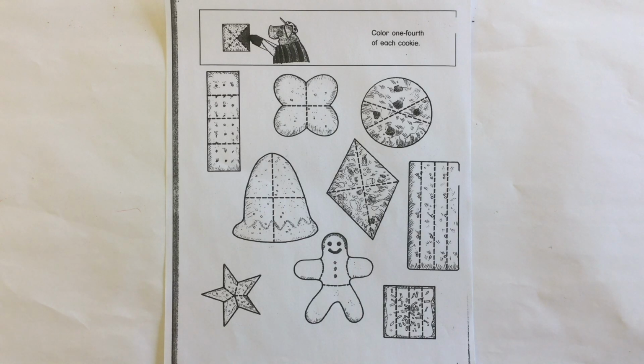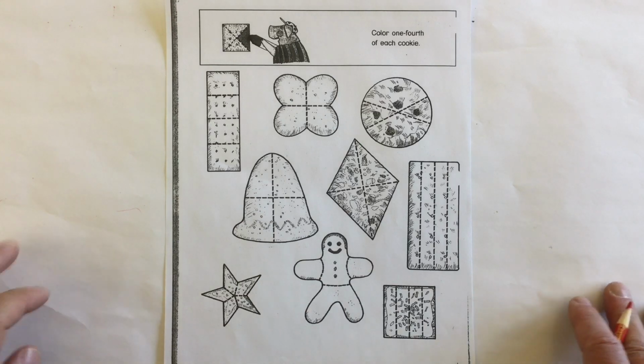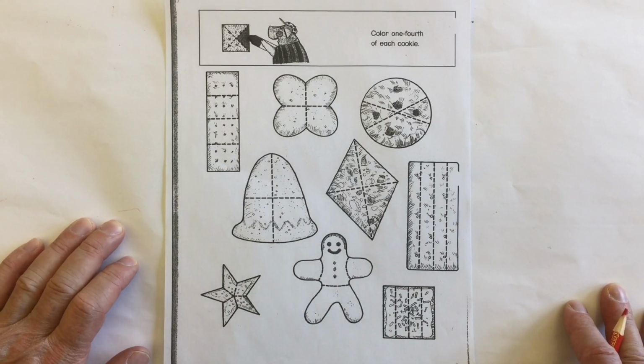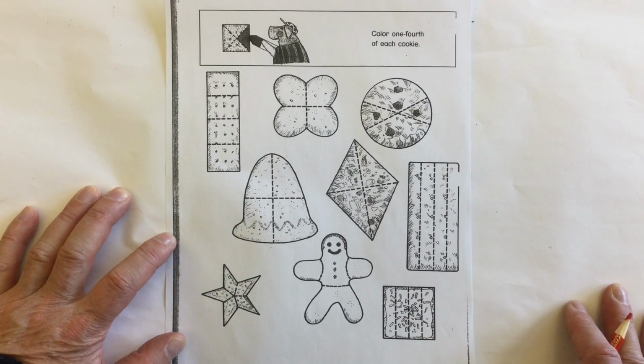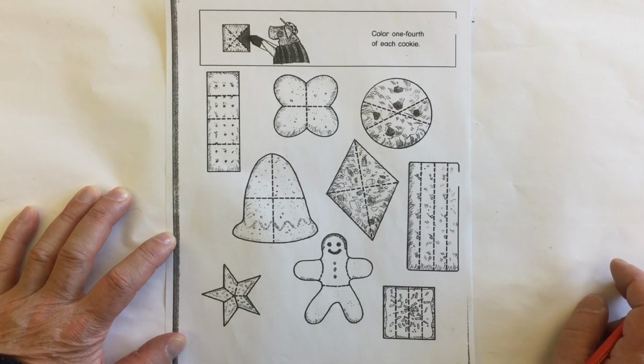Here we have a worksheet on sharing equally. And it says color 1/4 of each cookie. So we have a bunch of cookies in different shapes. But when we color in 1/4, each one of those 4 pieces has to be exactly the same size. Otherwise, it's unfair if somebody's getting a bigger piece or a smaller piece.